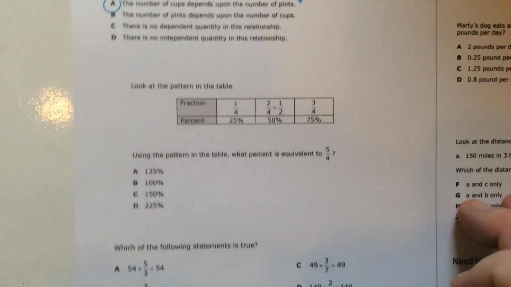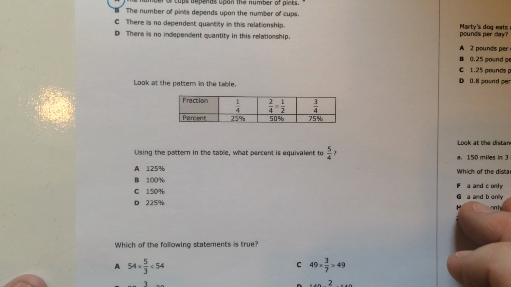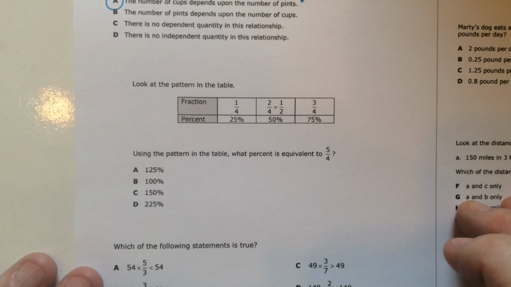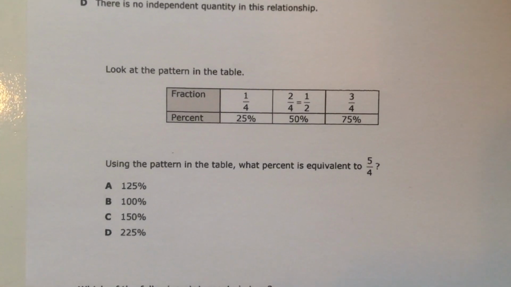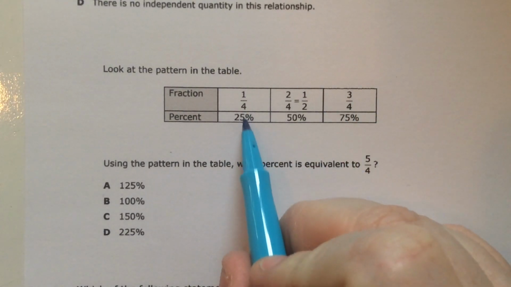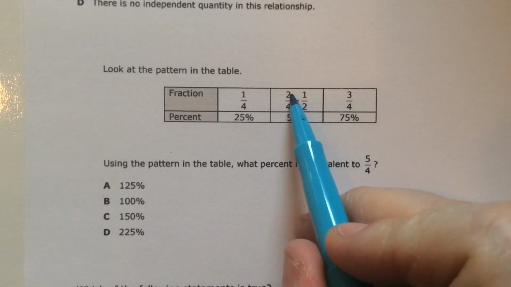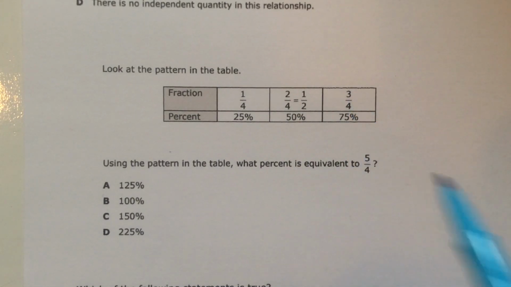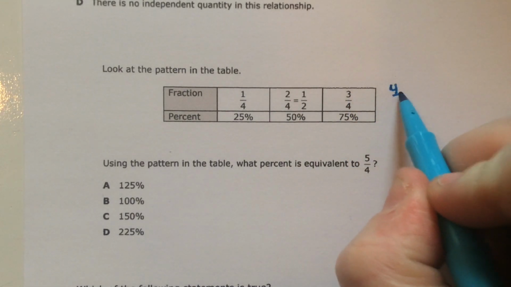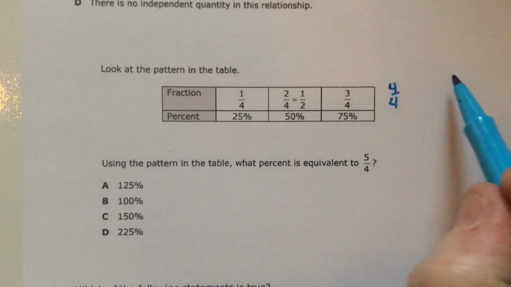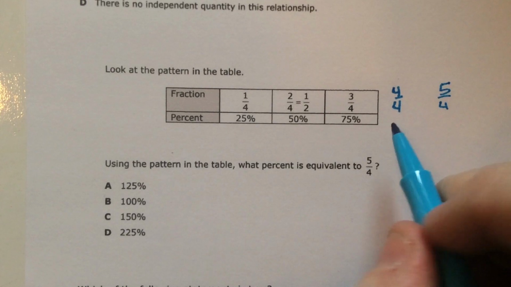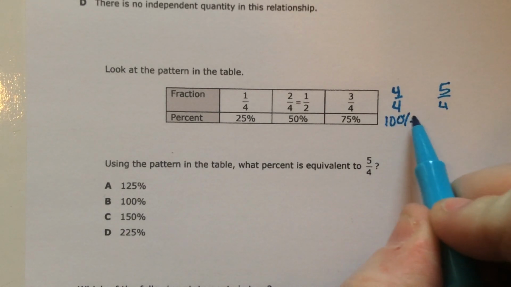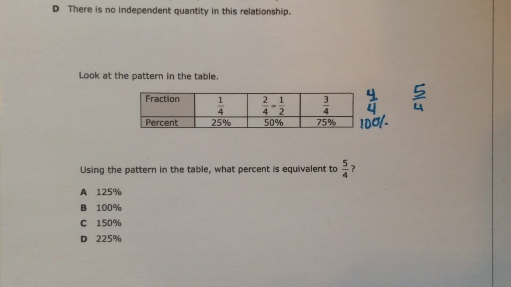All right, this one is not even from this unit. This is a topic that we have spiraled back in and pulled into review, okay? So look at this pattern here in your table. Which percent is equivalent to 5/4? Well, if 1/4 is 25%, 2/4 is 50%, 3/4 would be 75. What would 4/4 be? And then I would have 5/4. So 25, 50, 75, 100%.